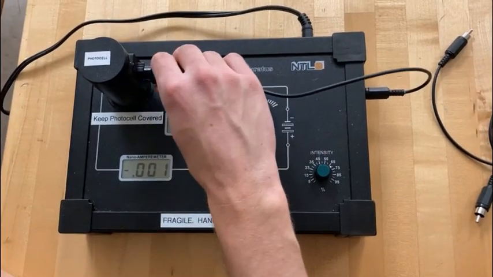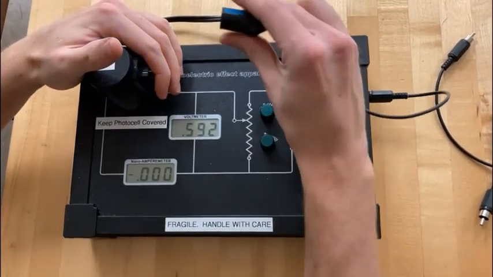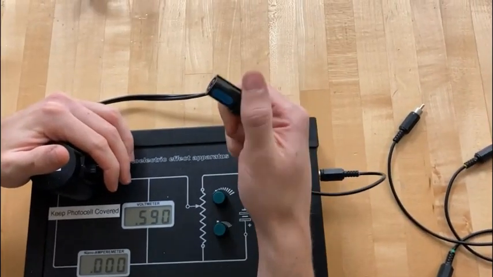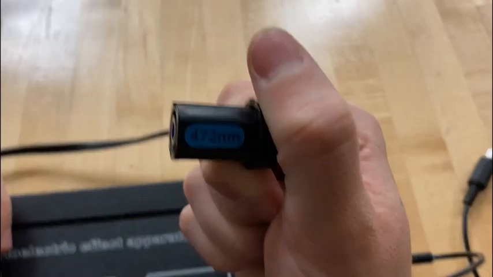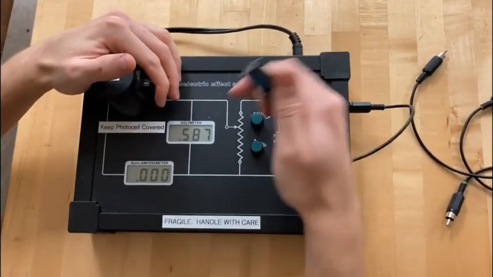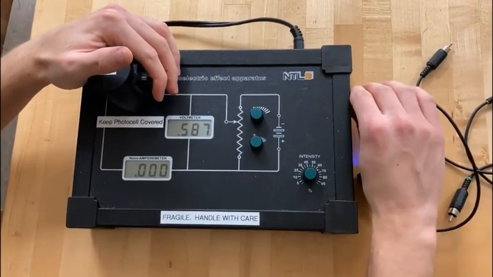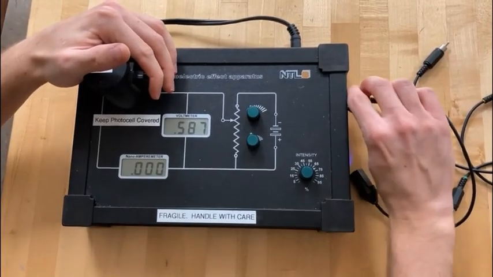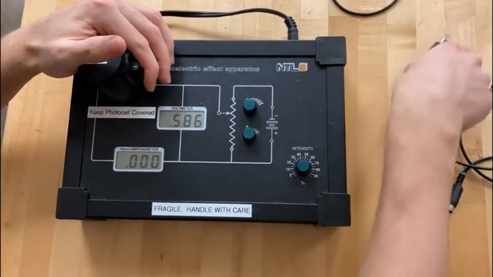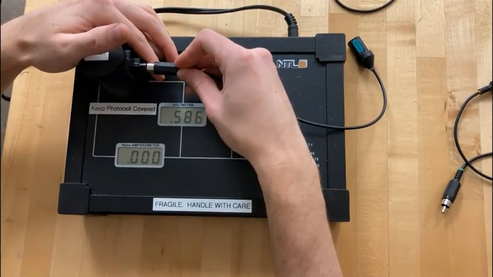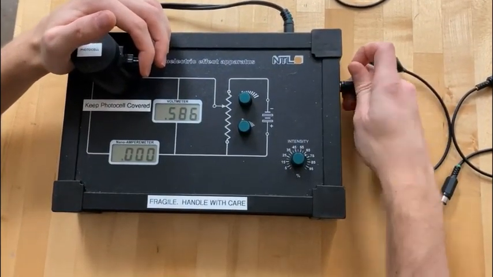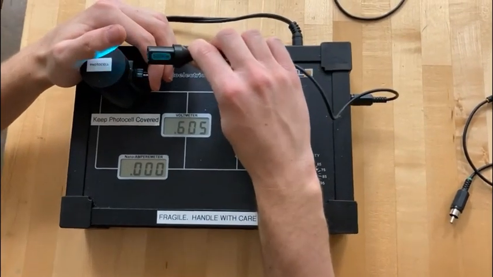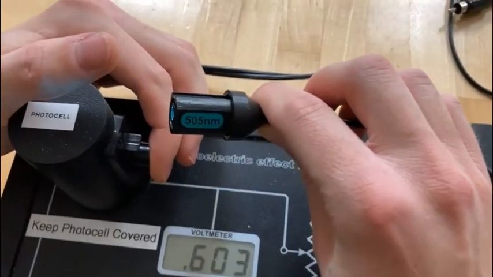Now I'll just cover this. The wavelength of this light is 472 nanometers. So you're going to want to record 472 nanometers and then that cutoff voltage in an Excel sheet. We're going to go ahead and do this for 4 of these different LEDs. Oops, putting it in the wrong place. So here's the next one, it's 505 nanometers.